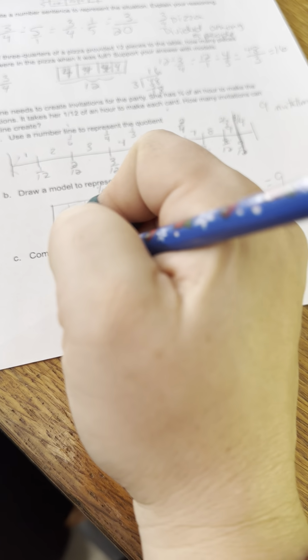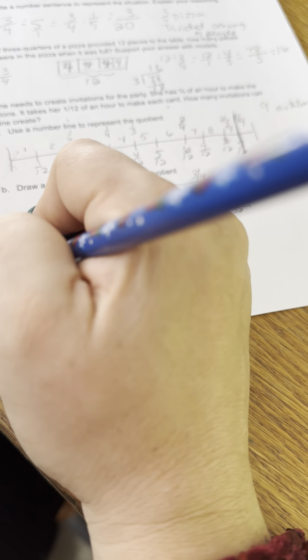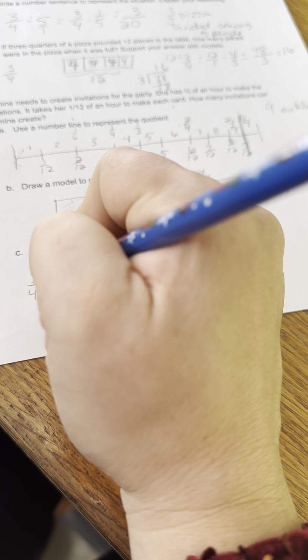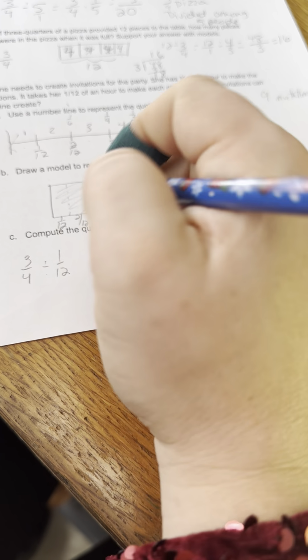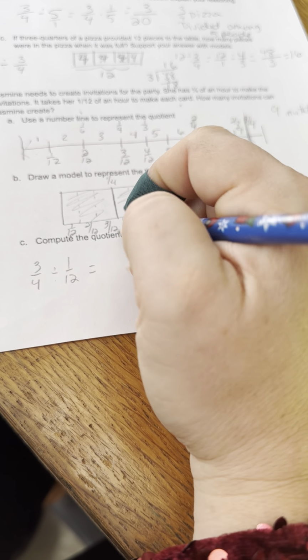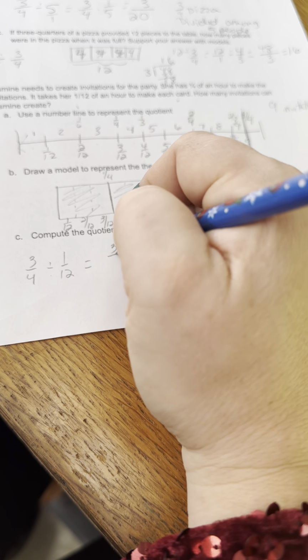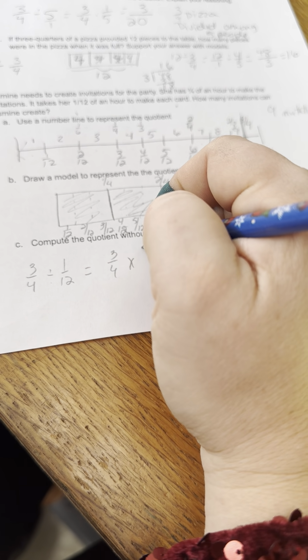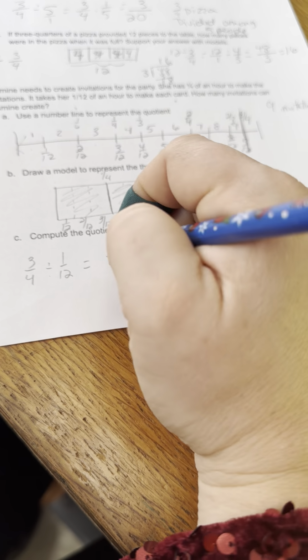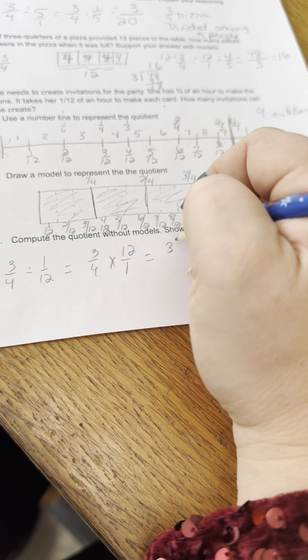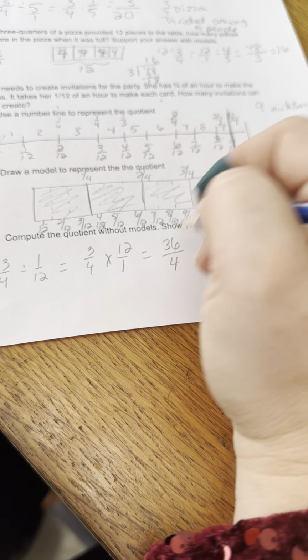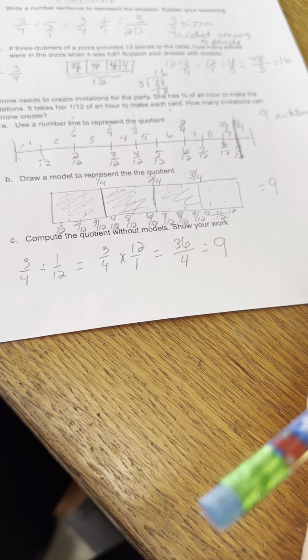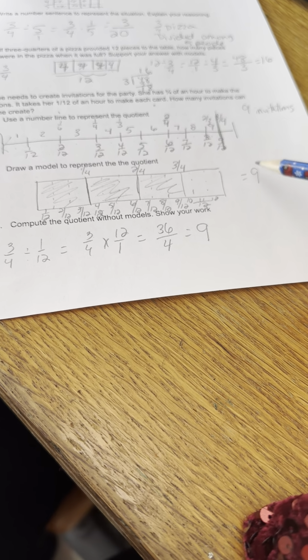Okay, and then compute the quotient without models. So you're doing the same thing. So we're taking 3/4, dividing it by 1/12. Since we can't divide fractions, we need to shift that. So we have 3/4 multiplied by the reciprocal. 3 times 12 is 36. 4 times 1 is 4. That simplifies to 9. So all of these answers, we have the same value of 9.